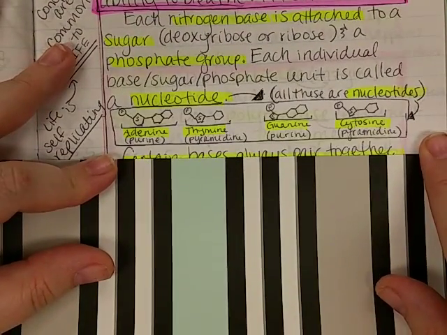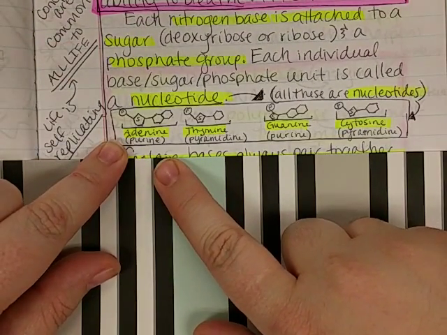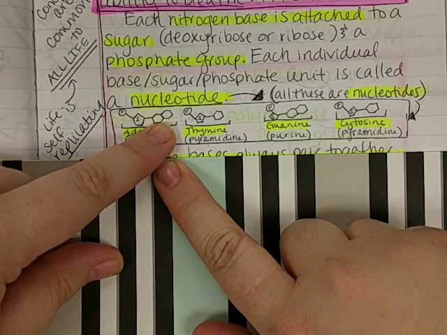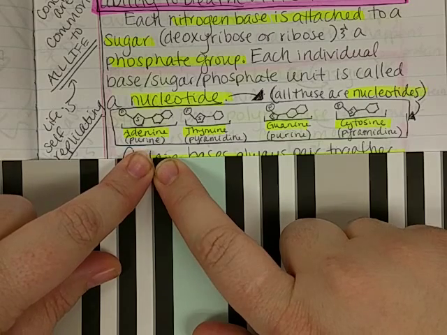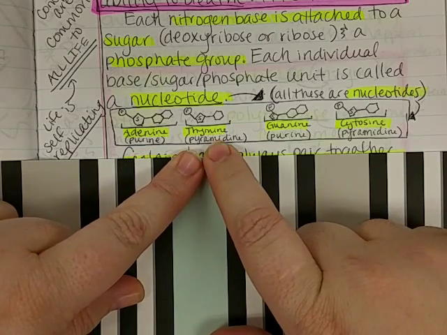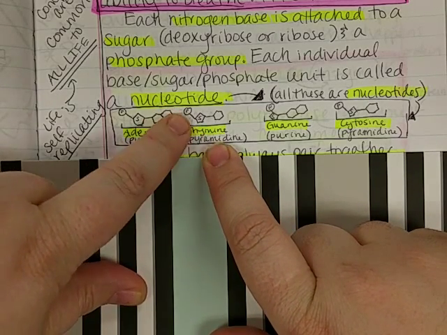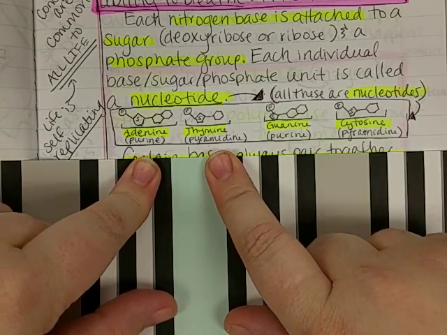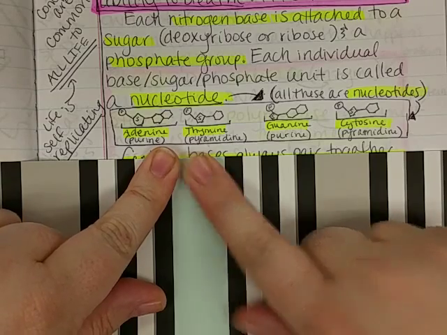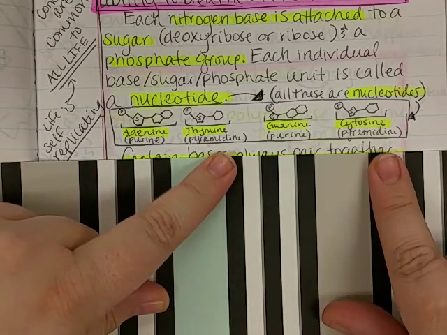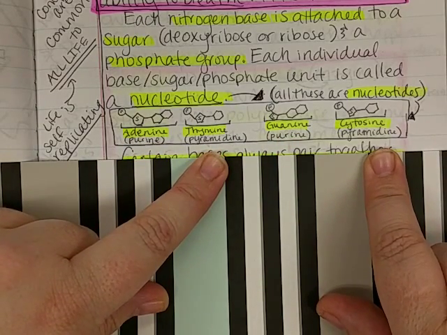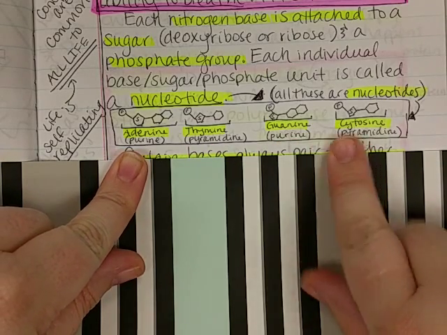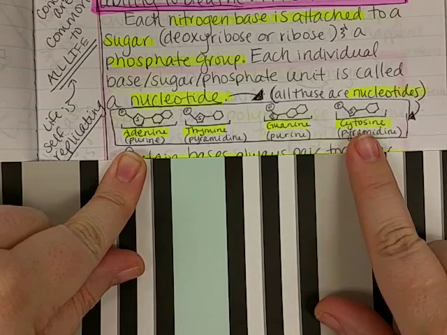These are the 4 bases. This is adenine. It's got a phosphate, a sugar, and its nitrogen base. This is called a purine. And then thymine, it's got a sugar, a phosphate, a nitrogen base, and this is called a pyrimidine. The purines and the pyrimidines go together. You can't have 2 purines together, and you can't have 2 pyrimidines together. So A and T go together, C and G go together. So it's adenine, thymine, guanine, cytosine.